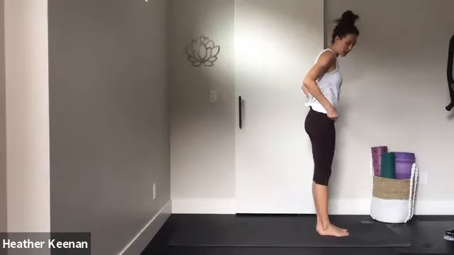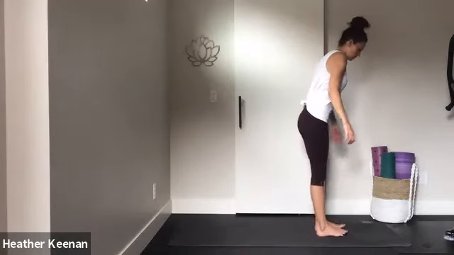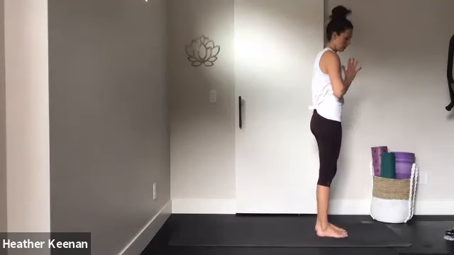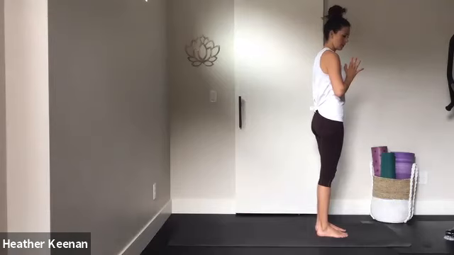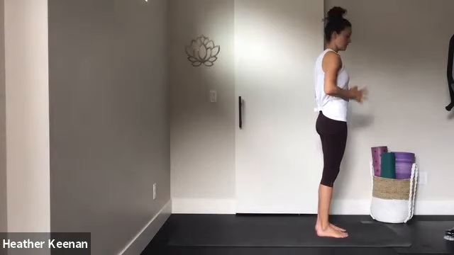Okay, ready for the opposite side? So go ahead and bring those hands back to your heart center. Shifting all of your weight into the right leg. Grounding down into each right toe, into the right heel, but lifting the arch of the foot up away from the floor. Engaging through your core, standing up nice and tall.